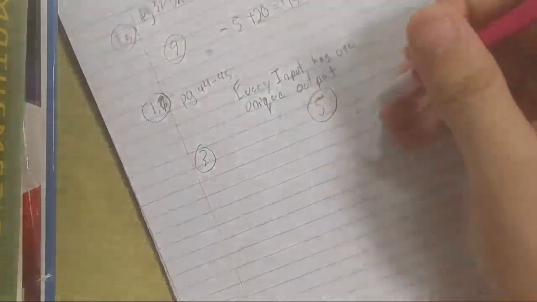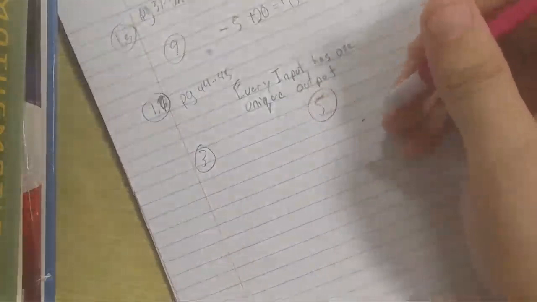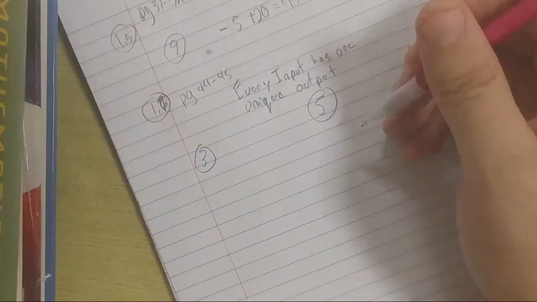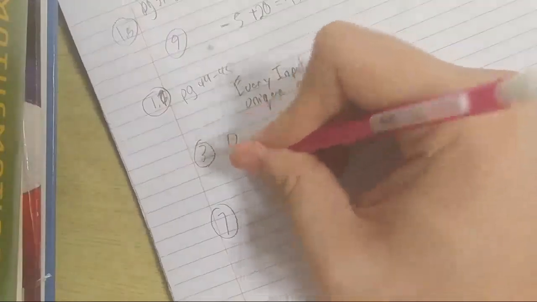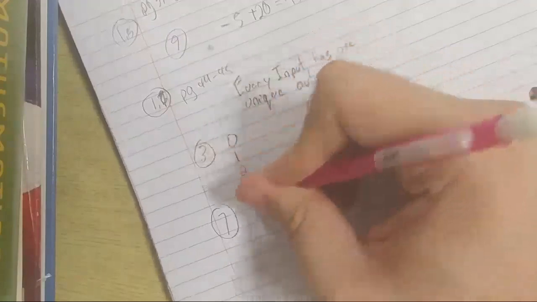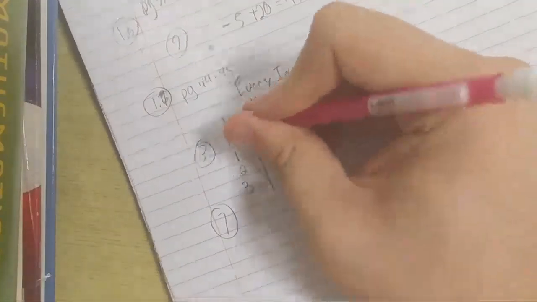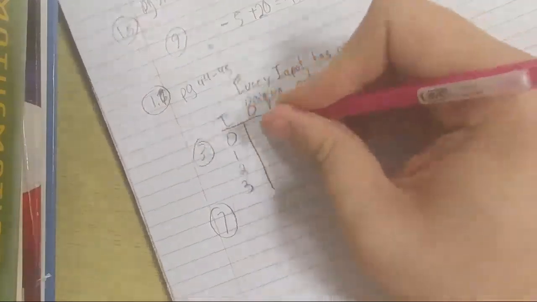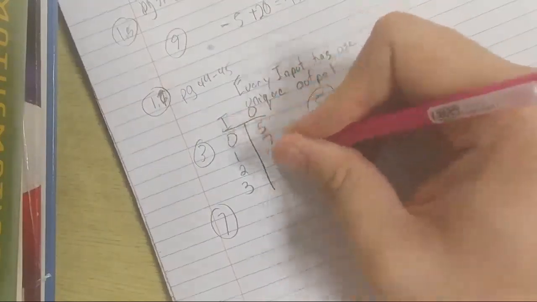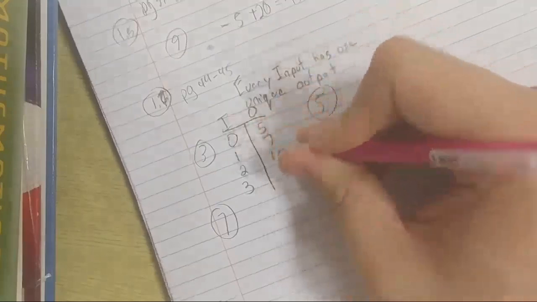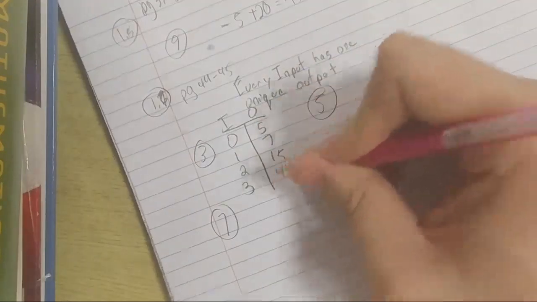So for number 3 and number 5, hopefully one that fails and one that passes. And then I'm going to do number 7 afterwards. So number 3 is a table. 0, 1, 2, 3 are your inputs, and your outputs are 5, 7, 15, and 44.